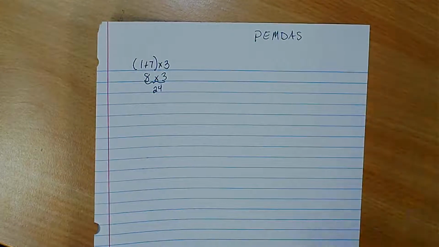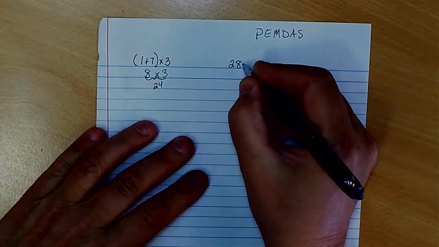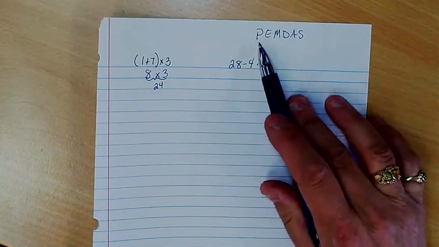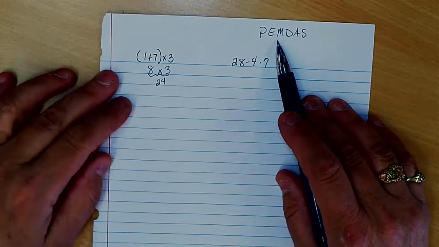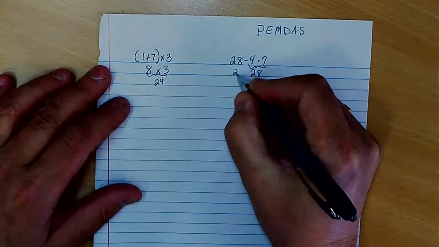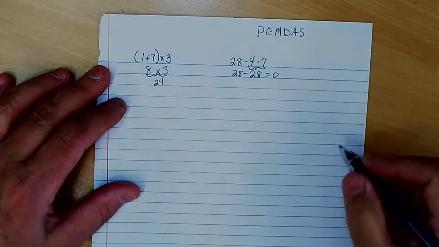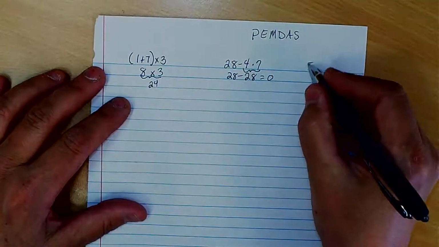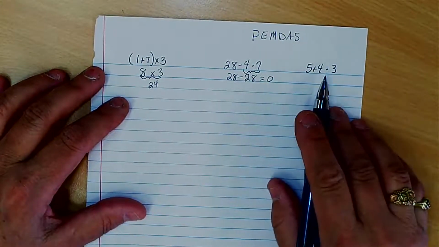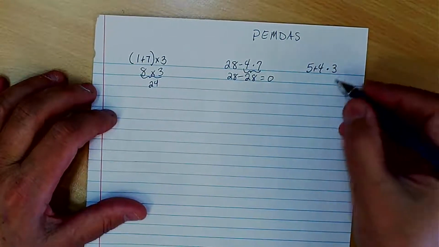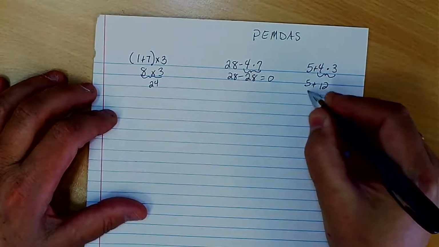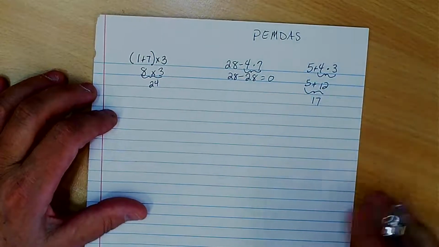Okay, next problem. 28 minus 4 times 7. There are not any parentheses. There are not any exponents. Multiply and divide. 4 times 7 is 28. 28 minus 28 is 0. 5 plus 4 times 3. No parentheses, no exponents. Multiply. Then add. 17.